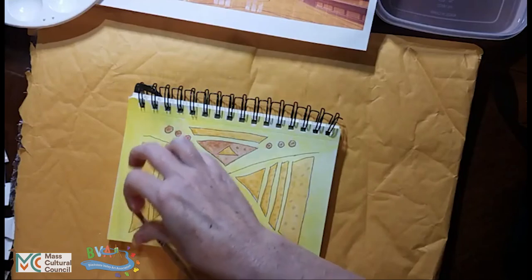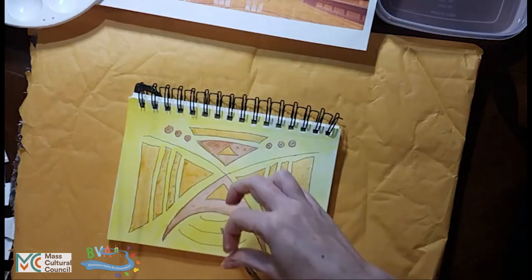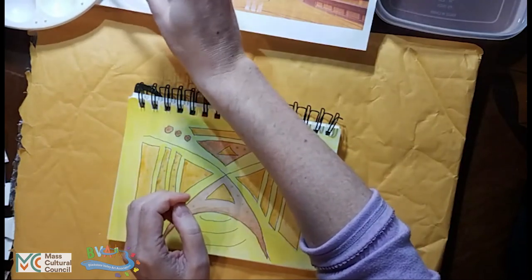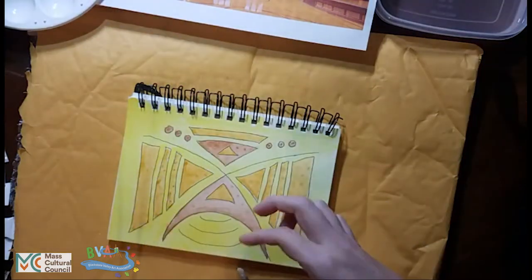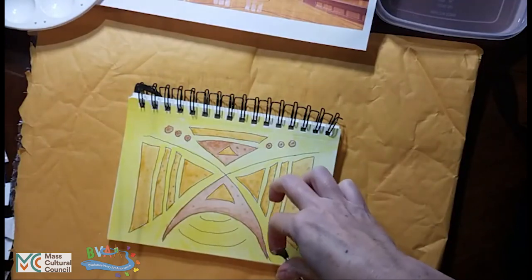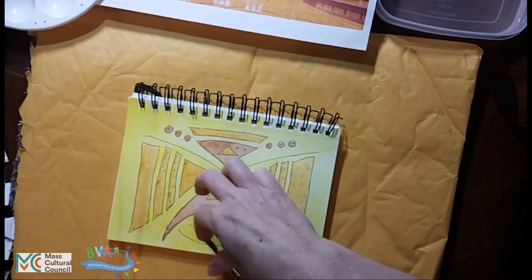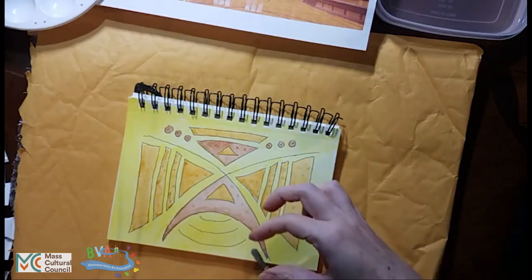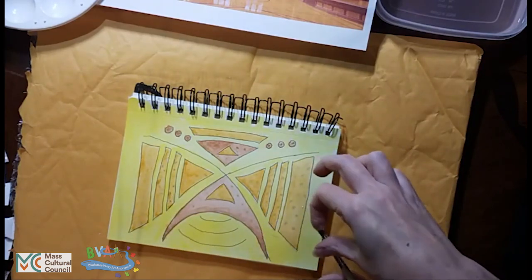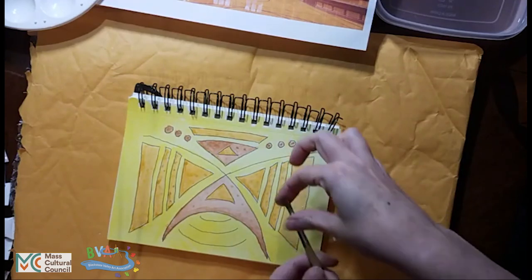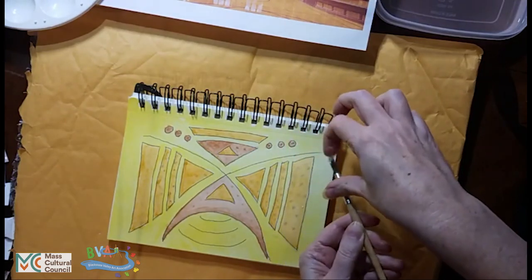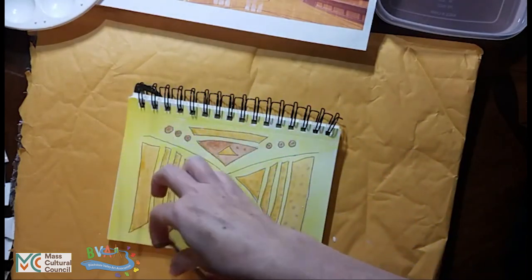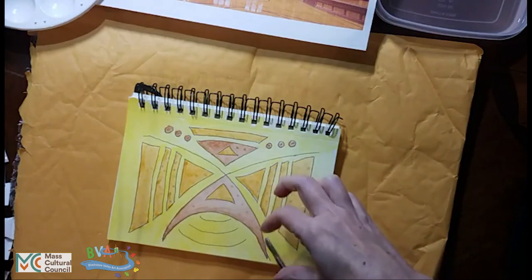Right, so now we've got all sorts of little starry, sparkly, get some more. That was probably too big of a glob. So we're getting a little starry effect over everything.